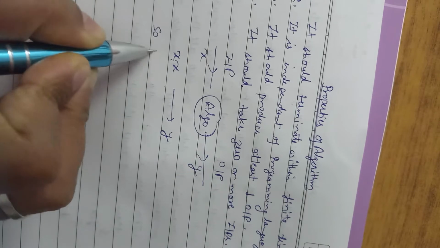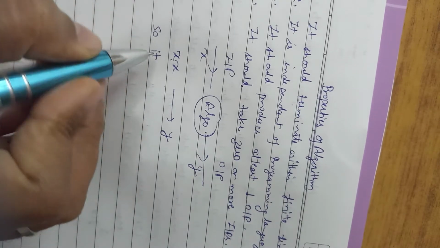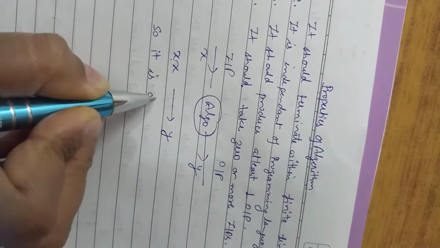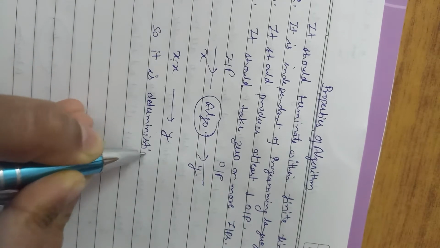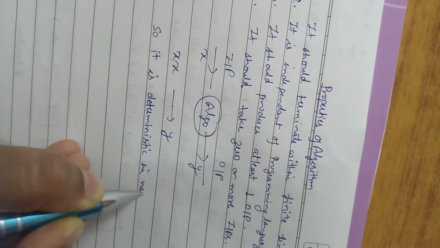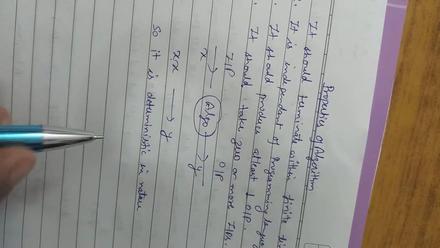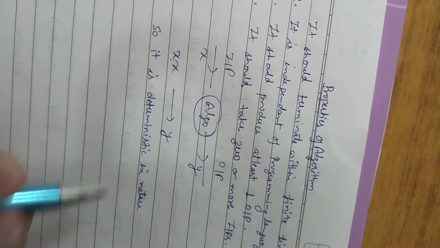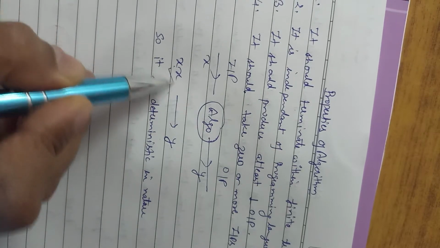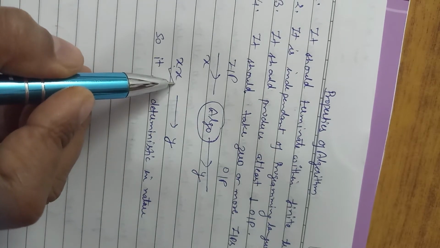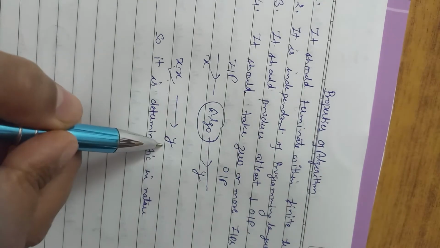Then we can say this algorithm is deterministic in nature. So however many times we give the input, it will give the same output.